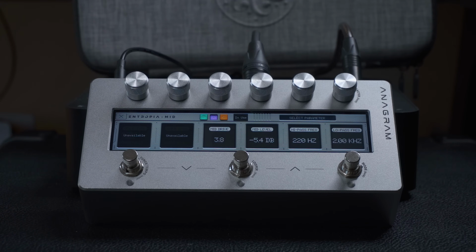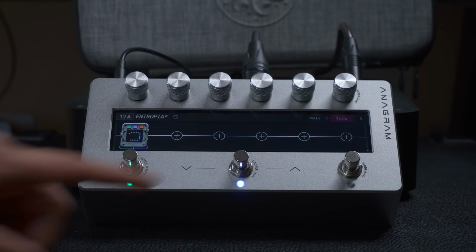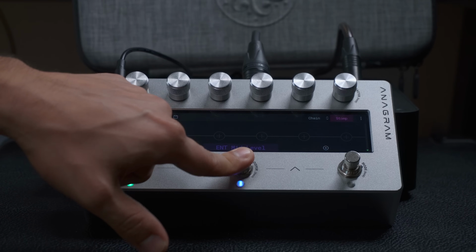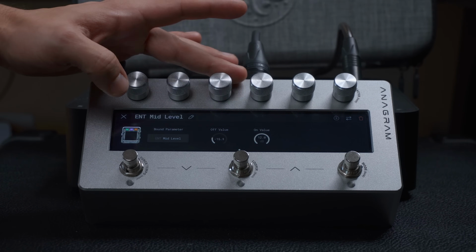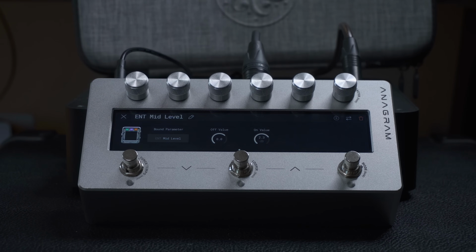Let's say that I want to increase the mid and high band for this. I'm going to go to mid band and then tap on the mid level. But now when pressing this foot switch, I'm going to control the mid level. So let's set those parameters. I can adjust this to my taste. And right now I will make a 2.3 dB boost of the mid level. However, I also want to add a boost of the high level.